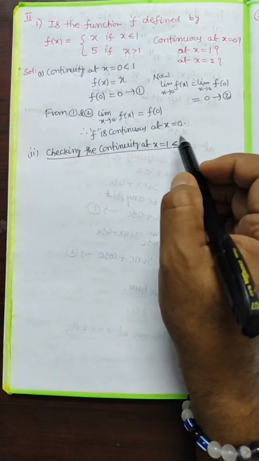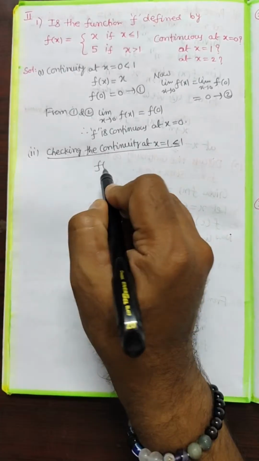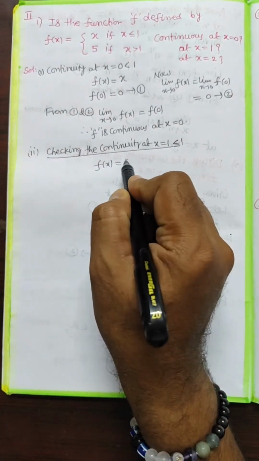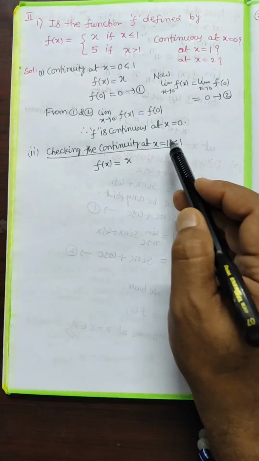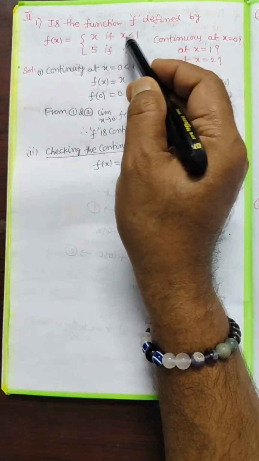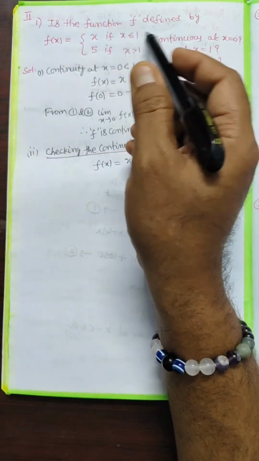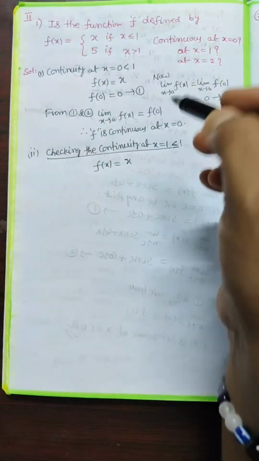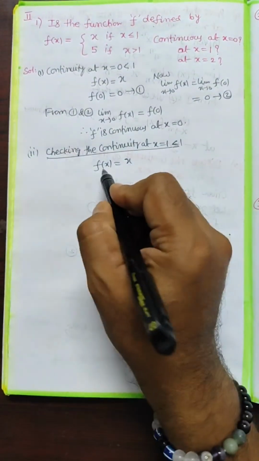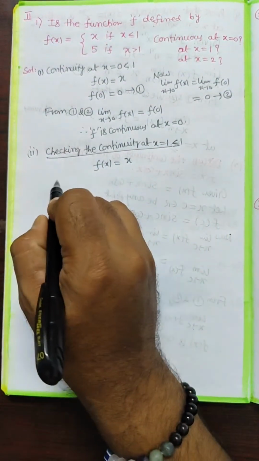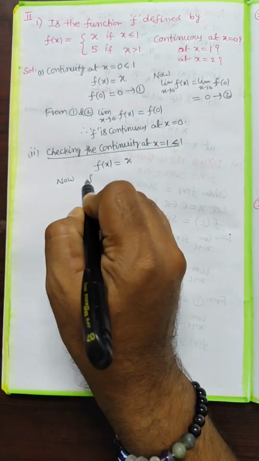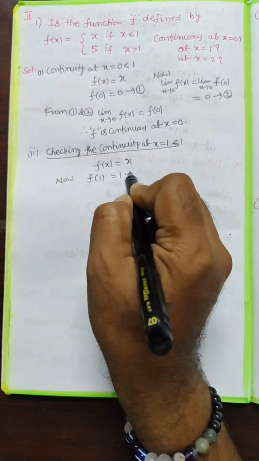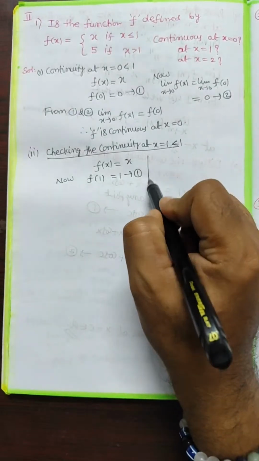So f of x, what do we have to consider for this? f of x is equal to x we have to consider. Why? Because x is equal to 1. 1 is equal to 1 or less than 1; less than we cannot consider, but equal to 1 is there. So f of x is x. So x is equal to 1, substitute, f of 1 value. Now f of 1 is equal to 1. Keep that as equation number 1.